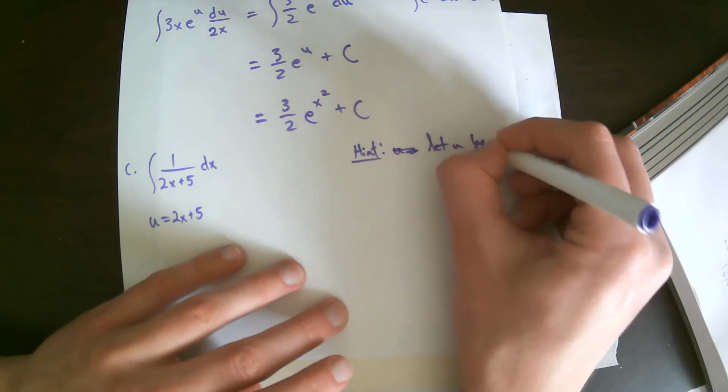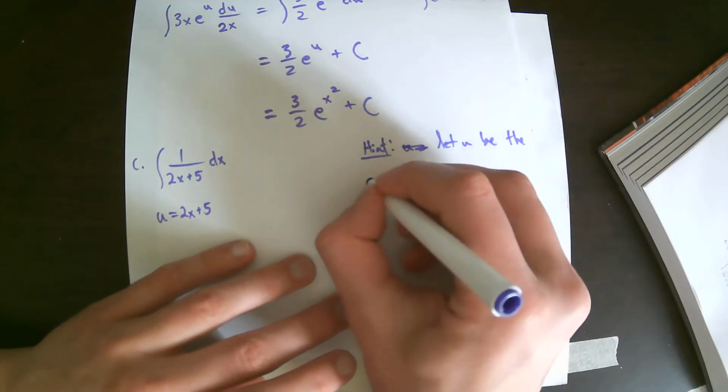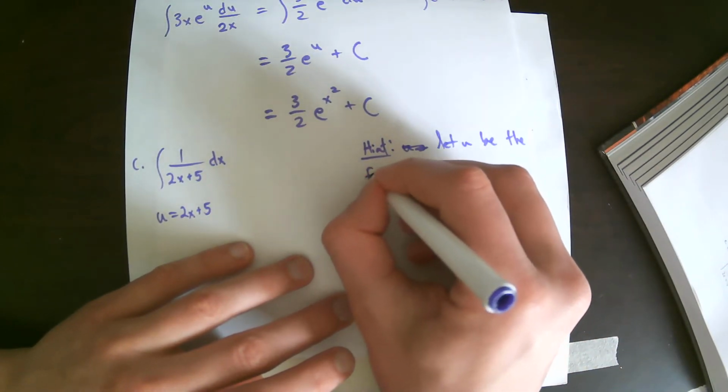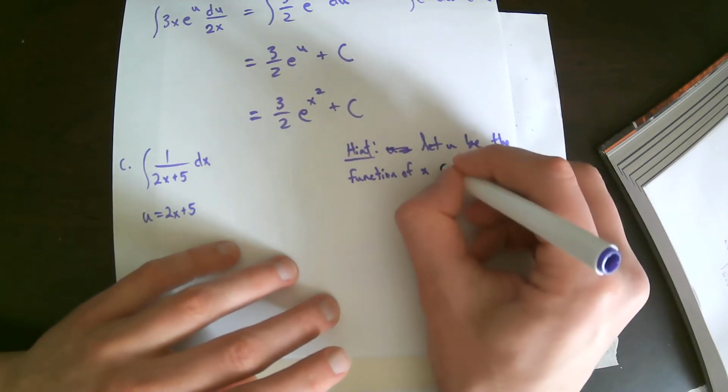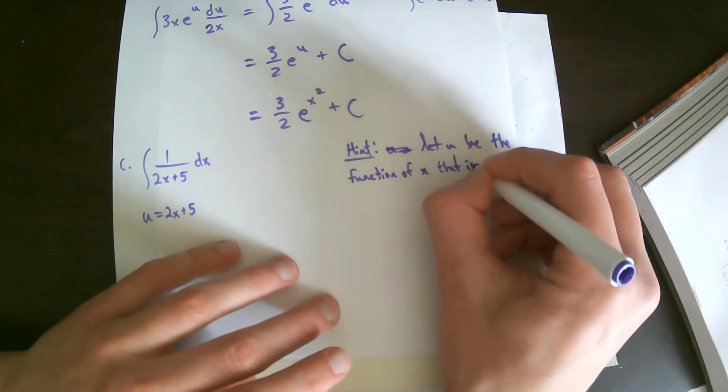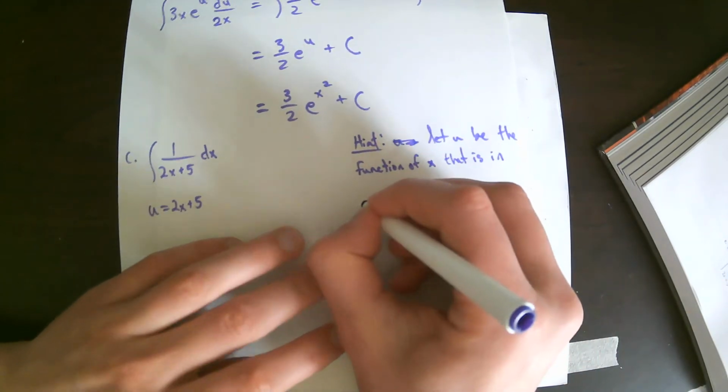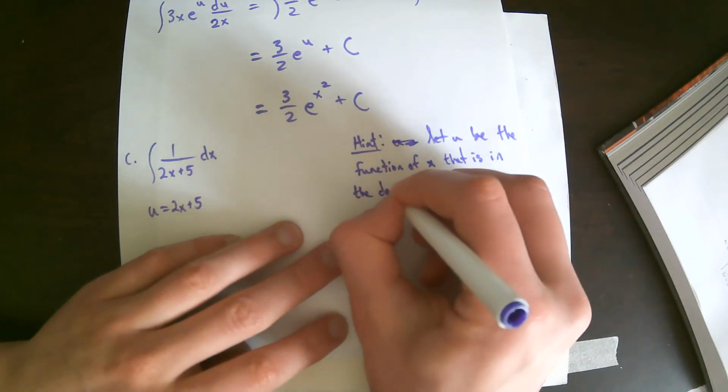Let u be the function of x that is in the denominator, maybe.